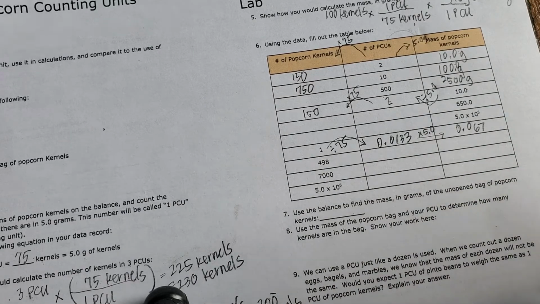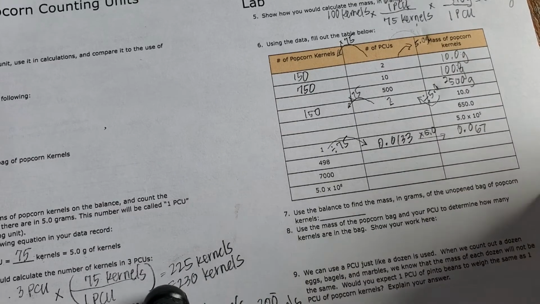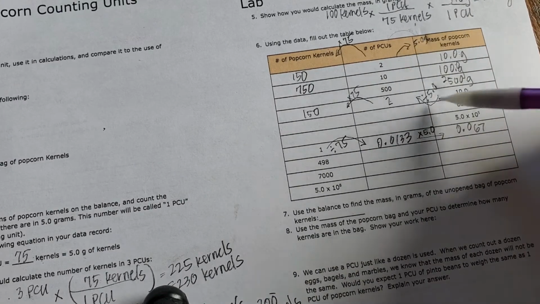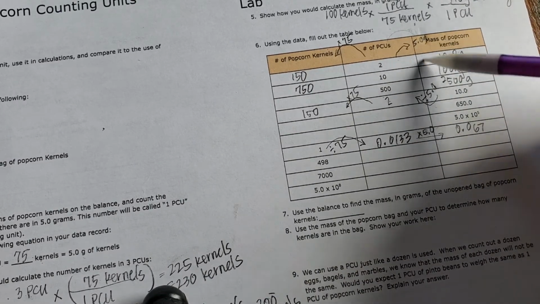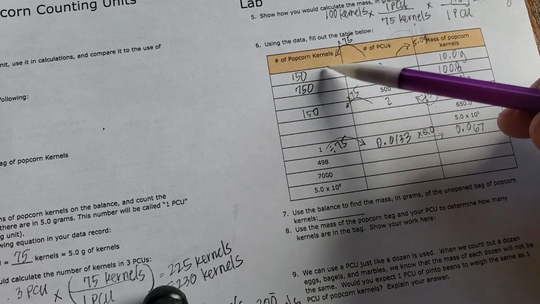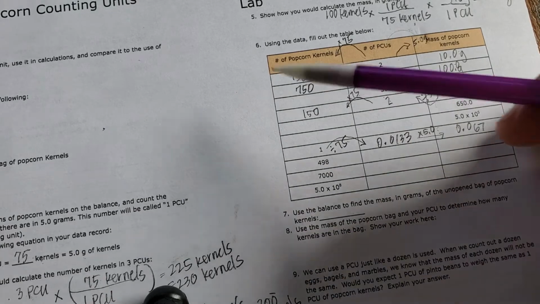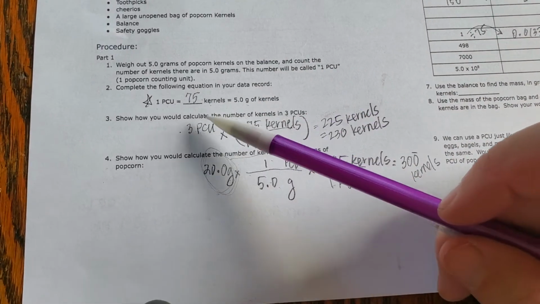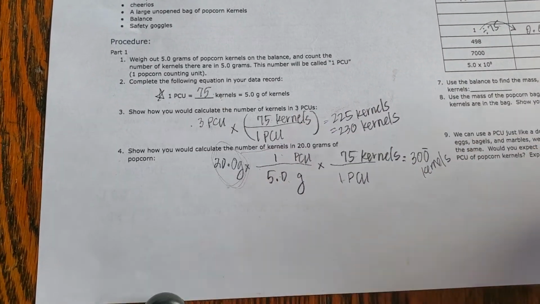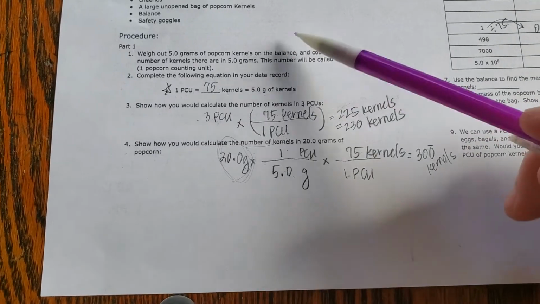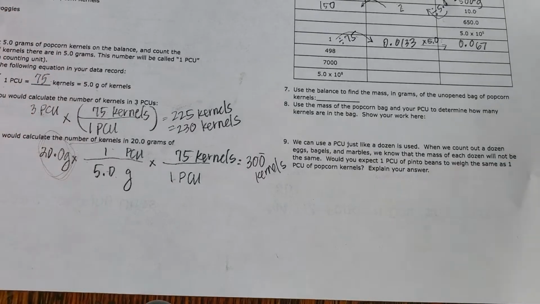I would pause this right now so you get a chance to fill in your data with yours. You guys are still going to be using the 5 because that's the standard. But in terms of going to the number of kernels, you're not using the 75. You're using whatever your number of kernels came out to be. And like I said, if you're using the data from the slideshow, that's a 34.